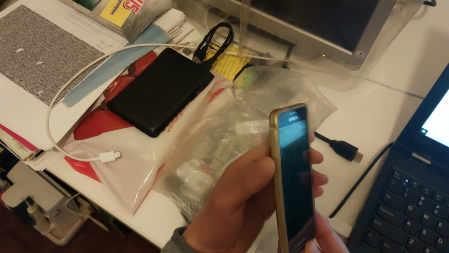It has this MD5 file, and we are going to put it in download mode.